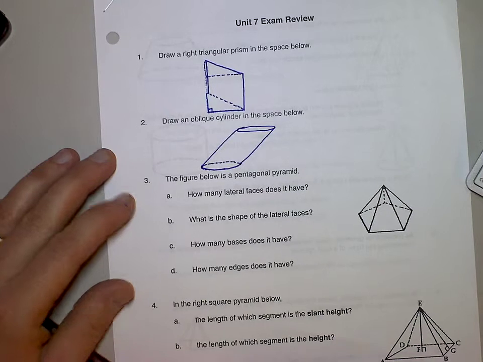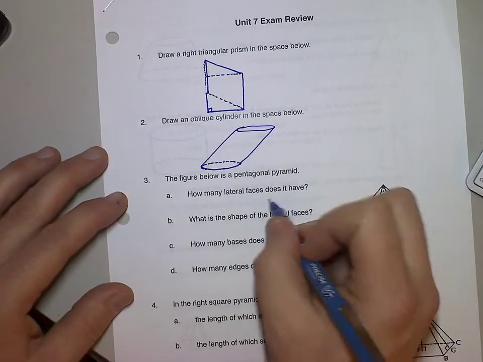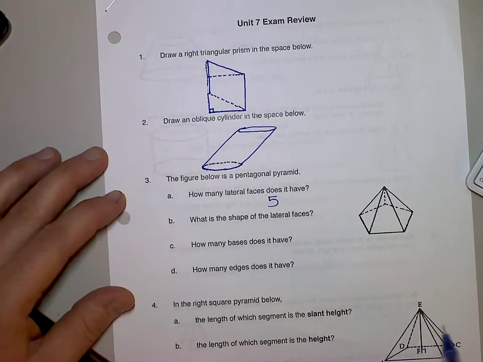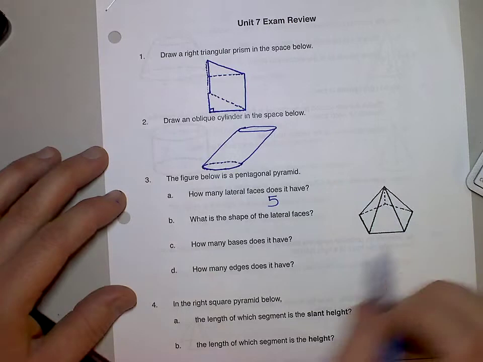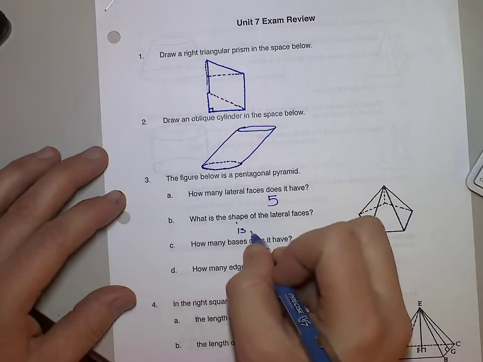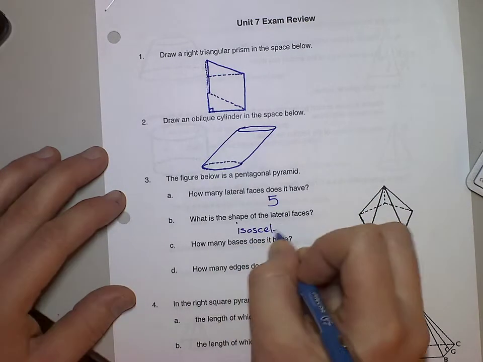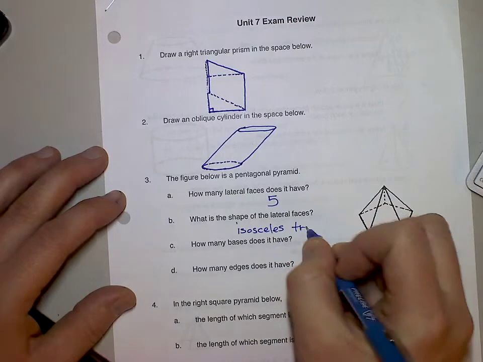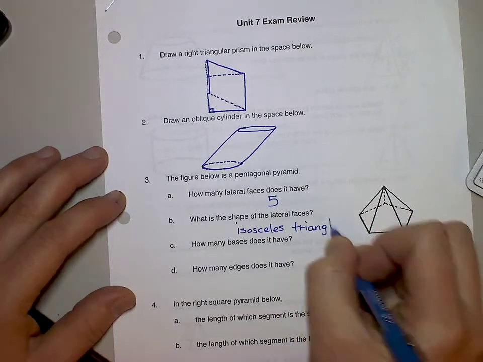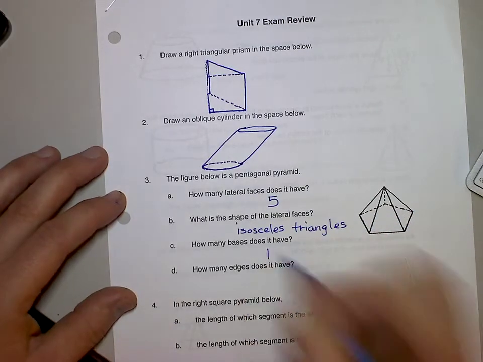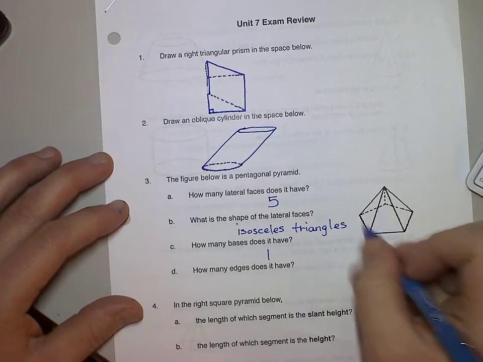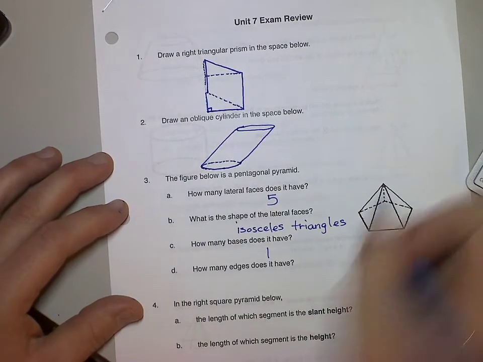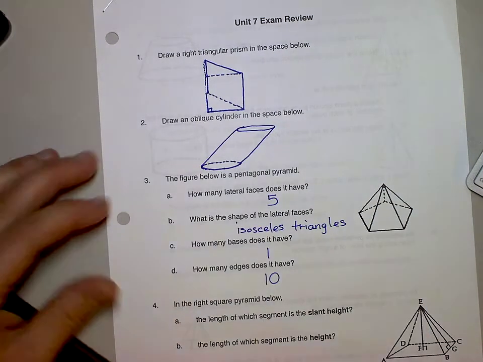Number 3, we're looking at the pentagonal pyramid. How many lateral faces? Those are just the sides. It has 5. The shape of the lateral faces are clearly triangular. More specifically, they are isosceles triangles. How many bases does it have? 1. How many edges does it have? It has 5 on the base and then 5 lateral edges for a total of 10 edges.